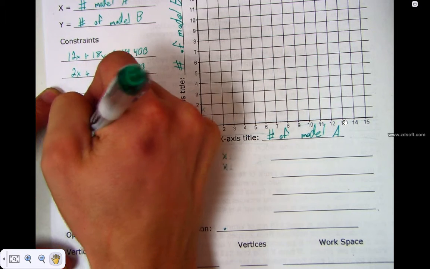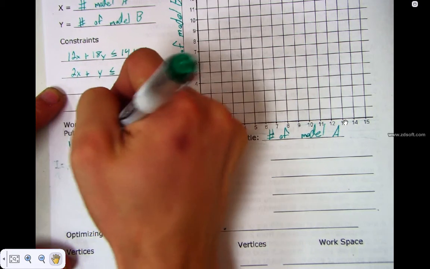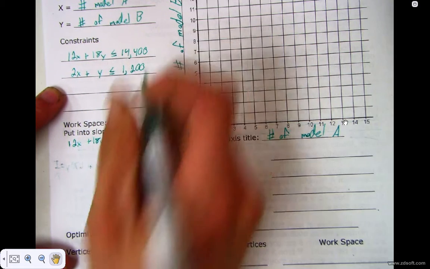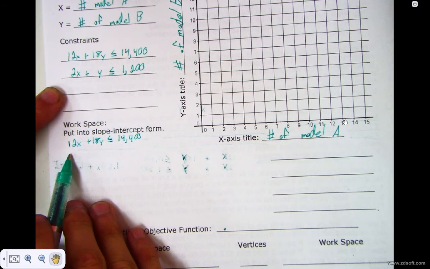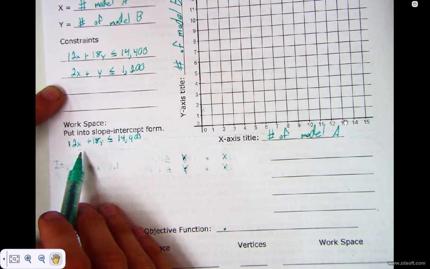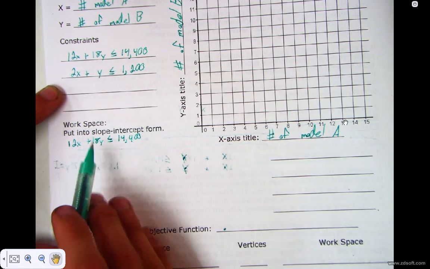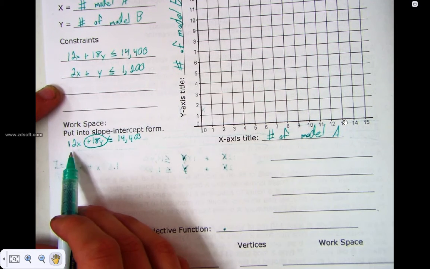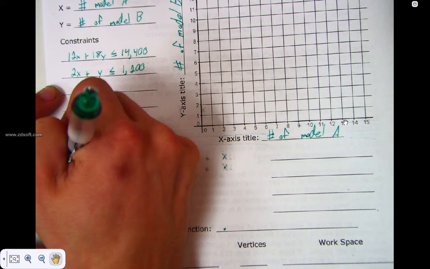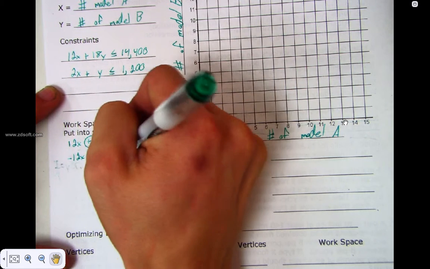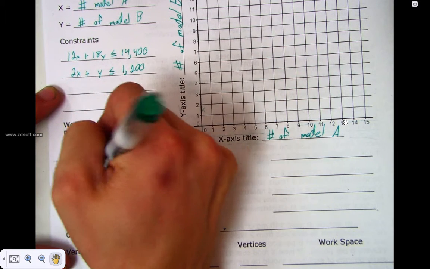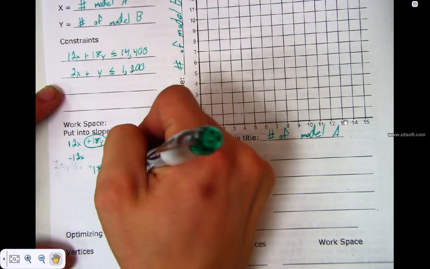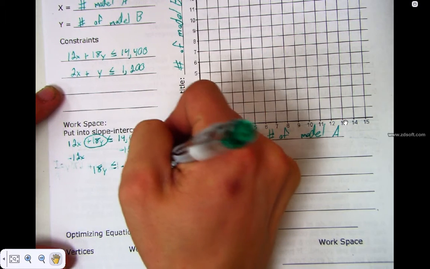12x plus 18y is less than or equal to 14,400. If I'm going to graph something, I need to solve for y. I need to get that y by itself. So circle anything that has to do with y, get rid of everything outside the circle. Subtract 12x from each side. So I've got 18y less than or equal to negative 12x plus 14,400.